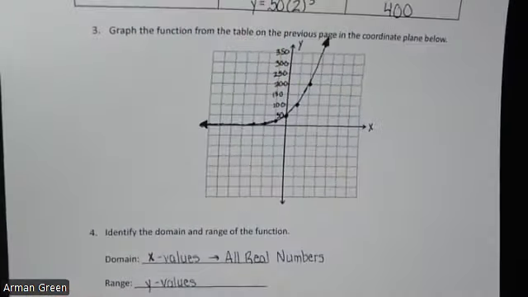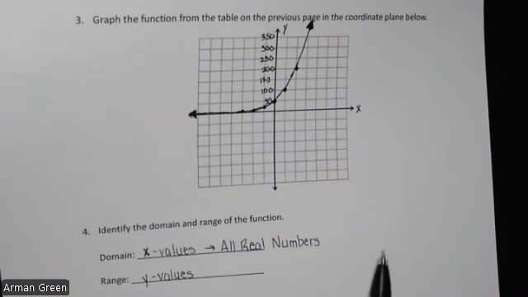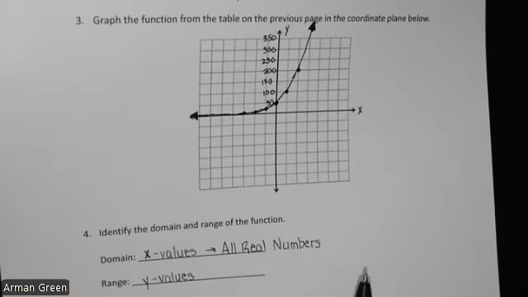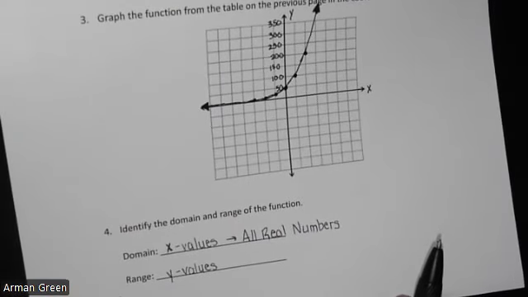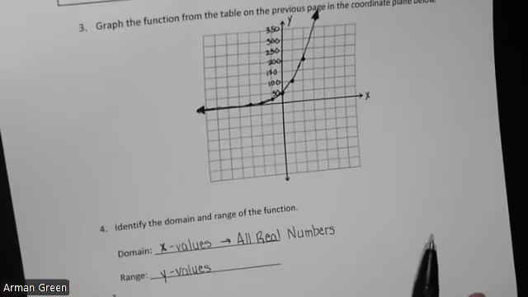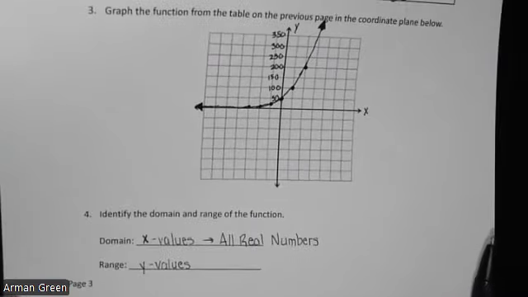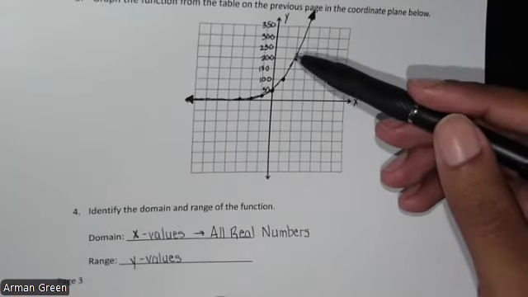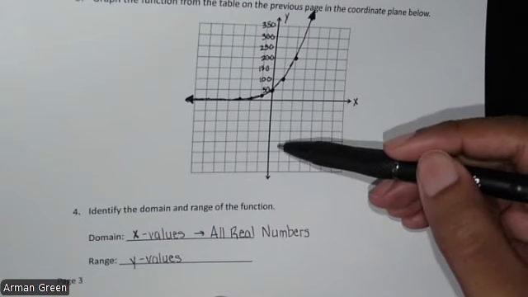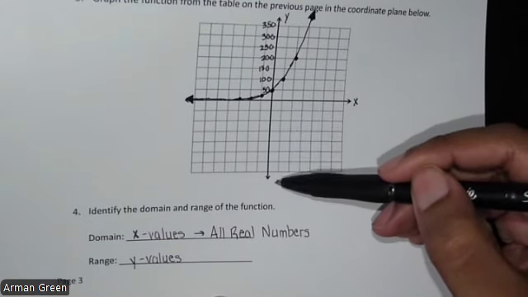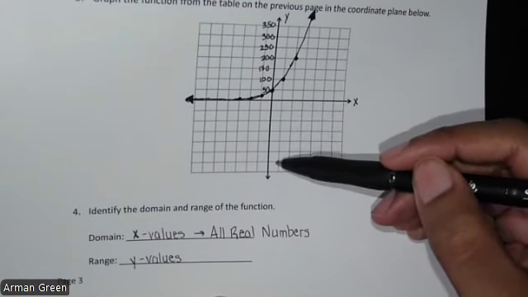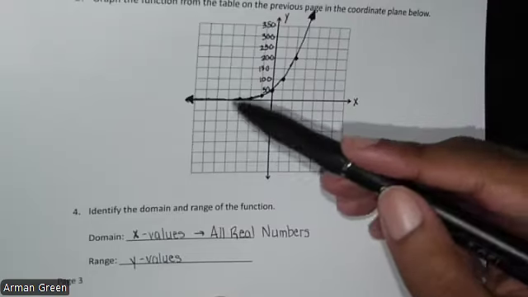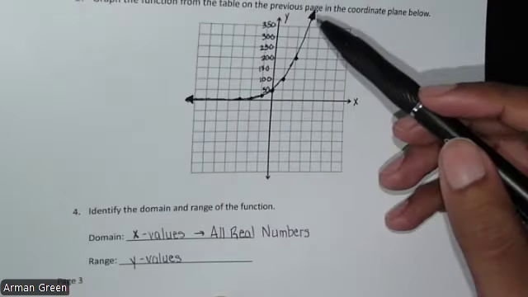Now, my question to you all is, is that the case for your range? Can we have all real numbers for our range? And it turns out the answer to that question is no. The reason why is because if we look at our y-axis here, not every single number on this y-axis is being reached. What I mean by that is if we look at our graph, it's all the way up here.